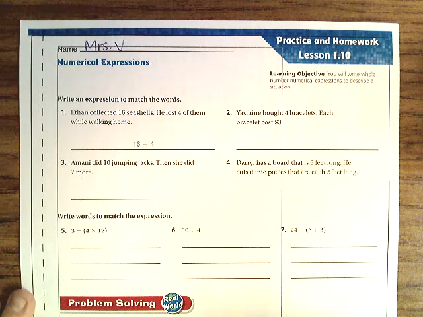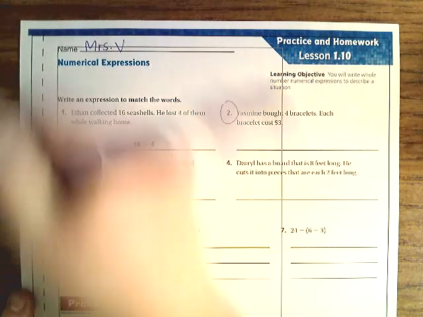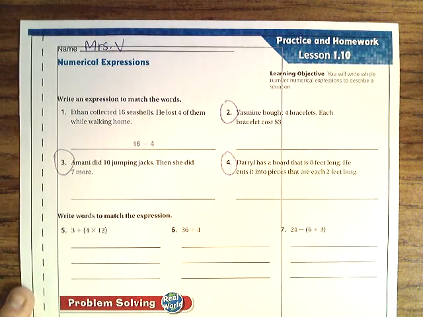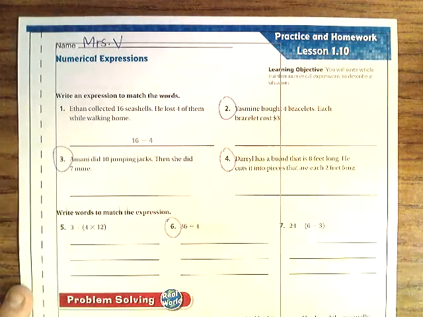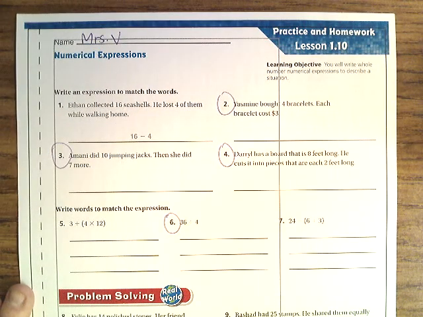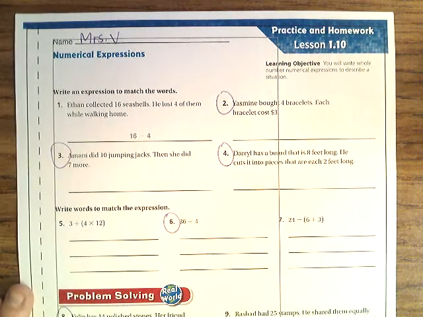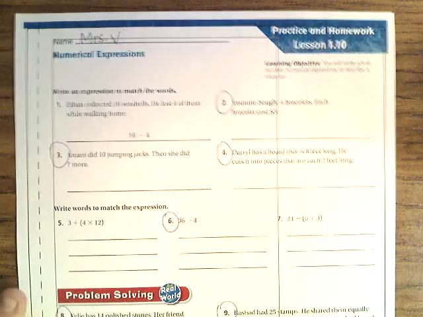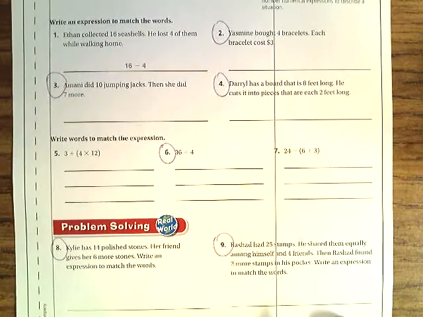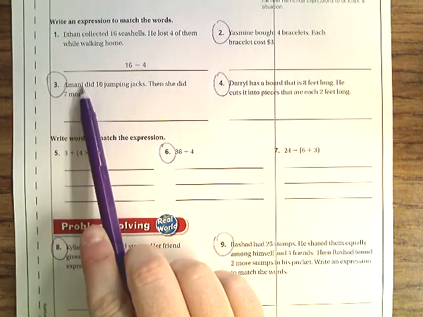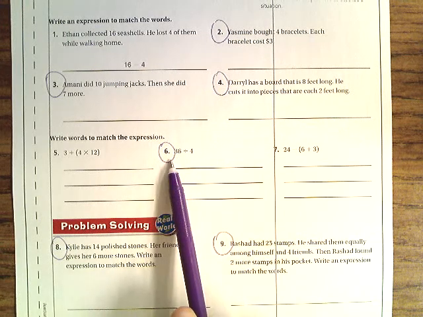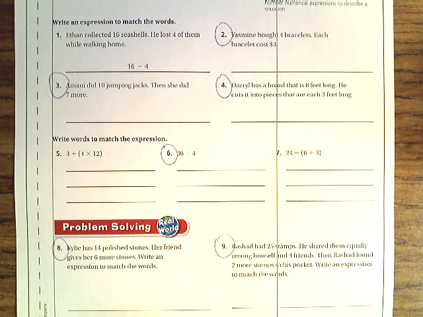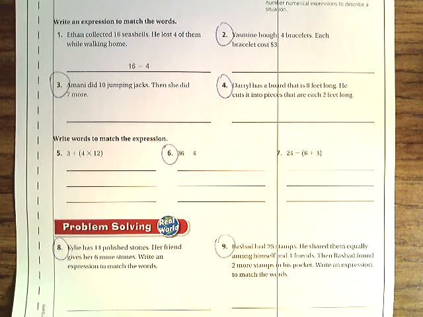I want you to do 2, 3, 4, I want you to do 6, 8, and I want you to take a whack at number 9. That one's a tough one, but I want you to try it. 2, 3, 4, 6, 8, and 9 on page 65. Please make sure you circle those. If you need to pause the video, go for it.